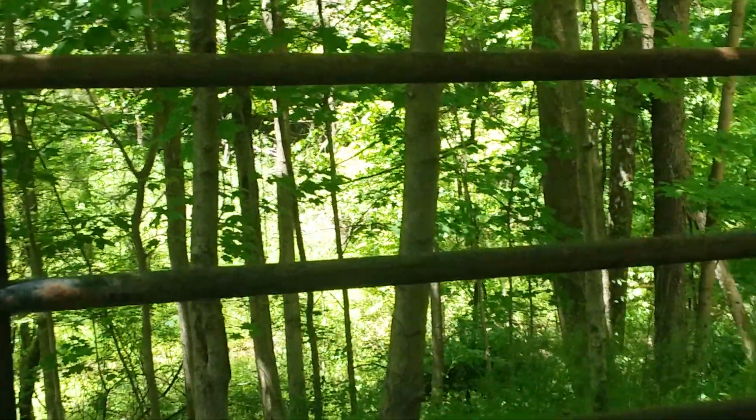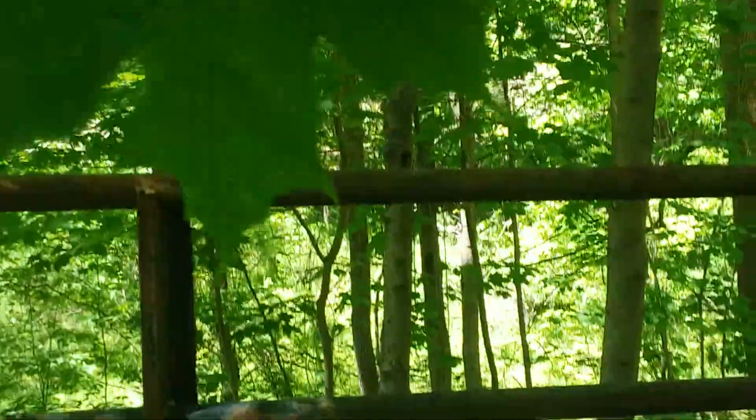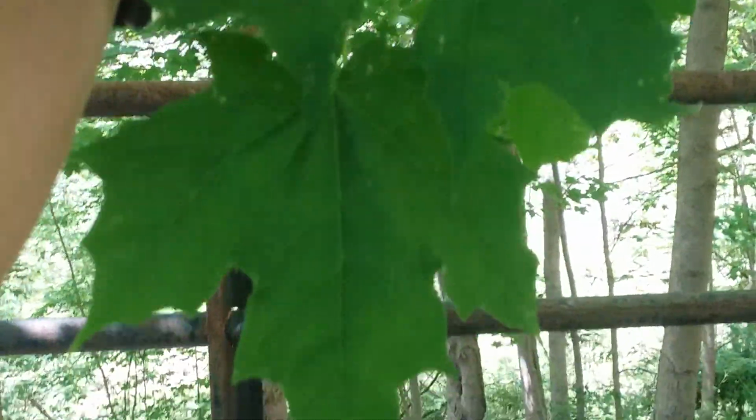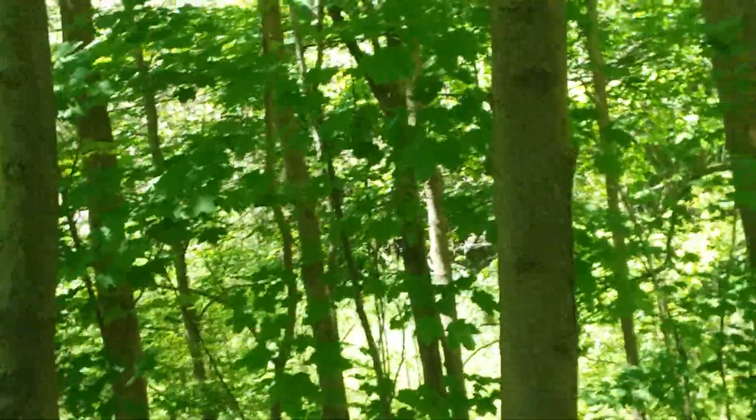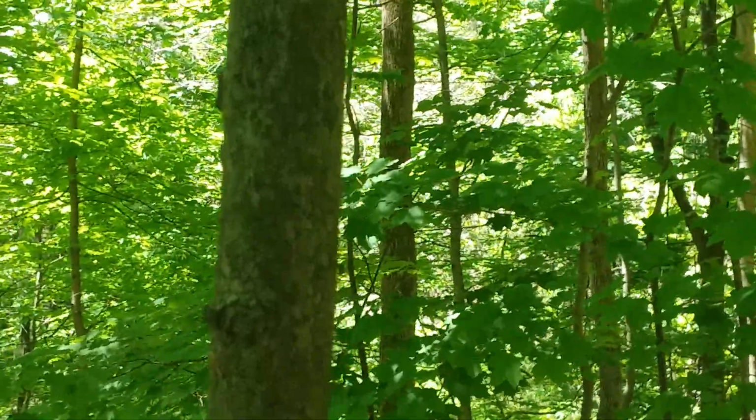Okay. Here is, excuse me, this is going to be maple 6 right here. That's a close-up. Sorry. It's red at the base of the petiole. I don't know if that means anything. And here's the bark there.